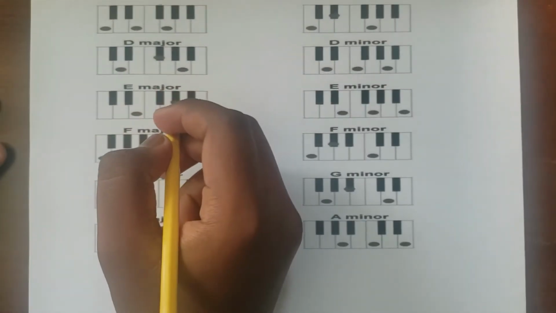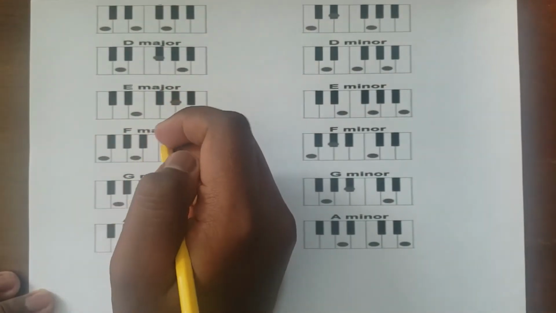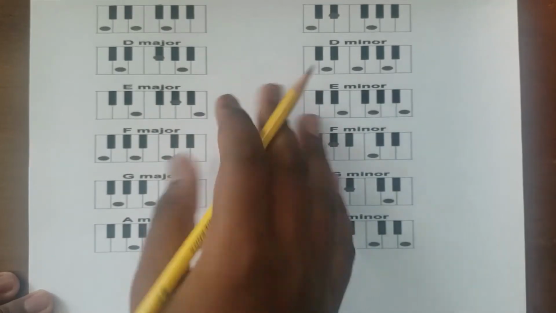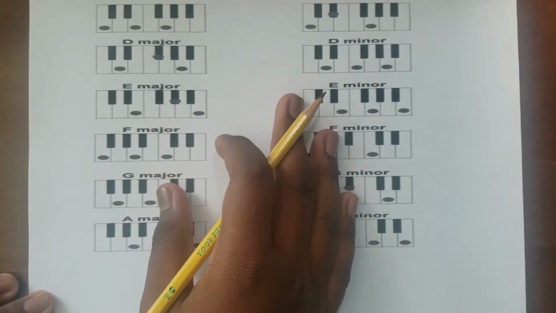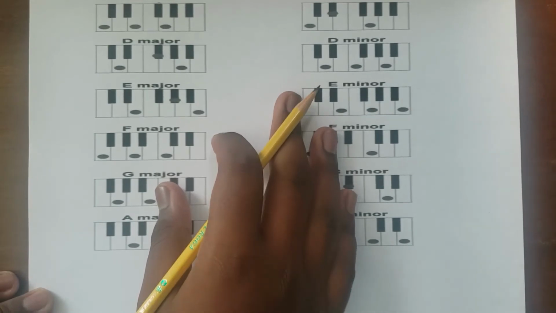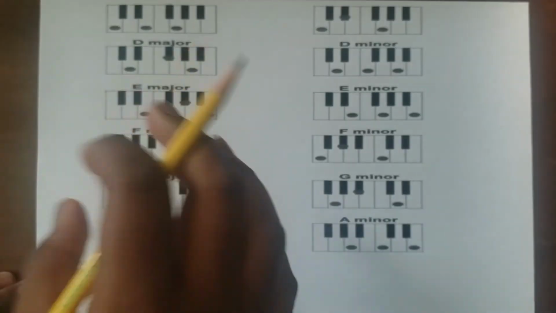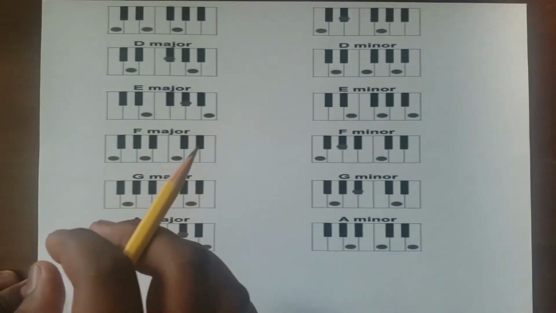Okay, so let's start off with chords on the piano. Let's start off with what chords basically are. Chords are just two or three notes. Two notes is basically intervals. So chords are usually three notes played together at the exact same time.